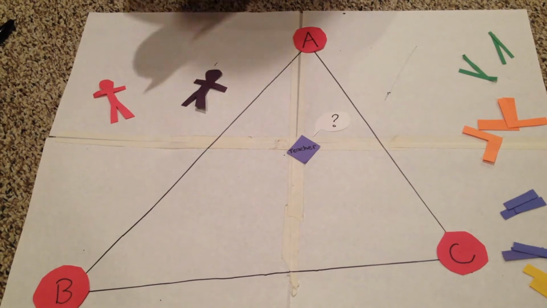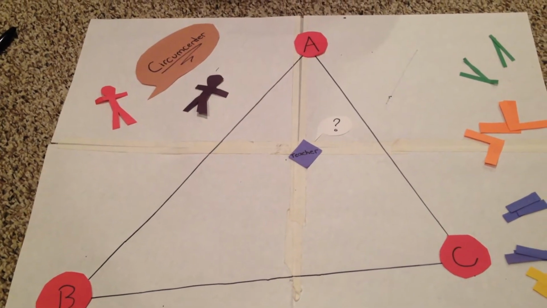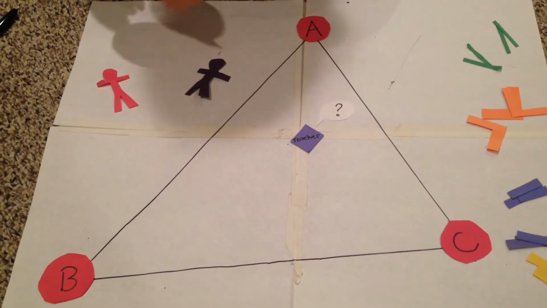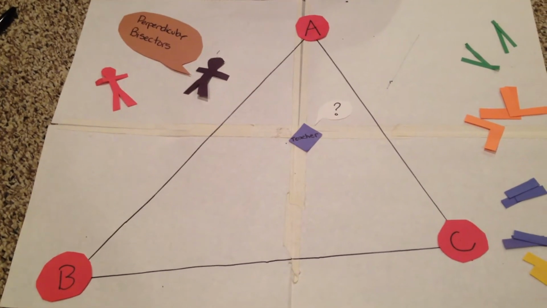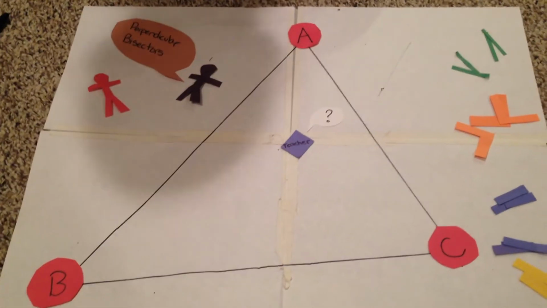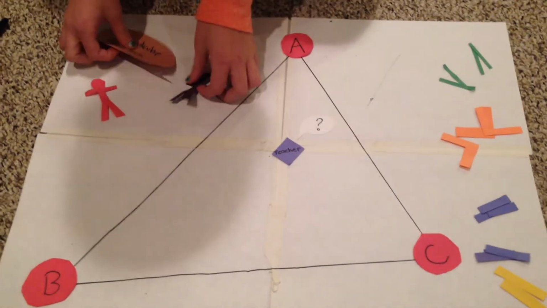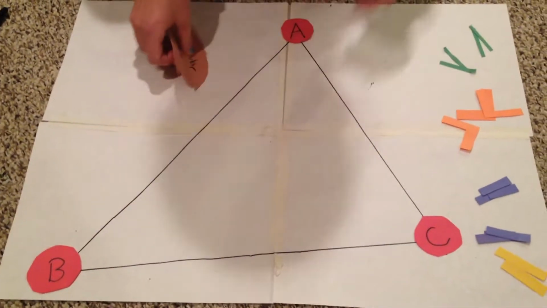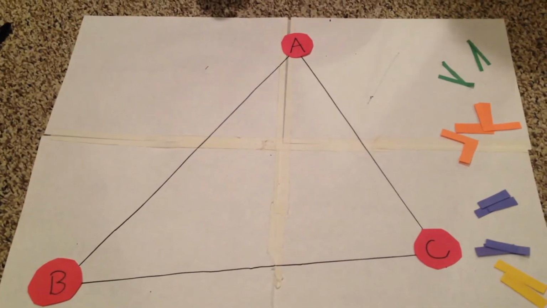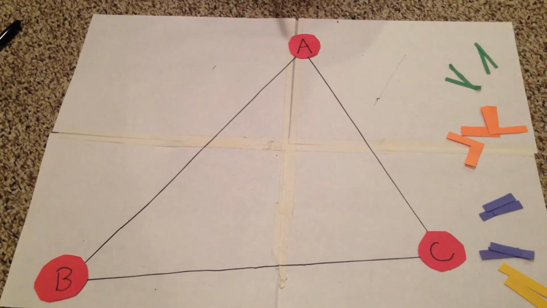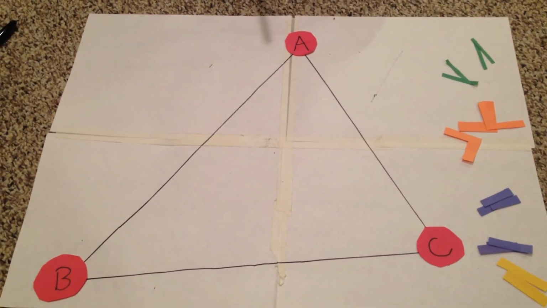Cassie suggested that they find the circumcenter of the triangle. Joe said, well, let's find it using perpendicular bisectors. They all agreed and enacted their plan immediately. First off, they found the perpendicular bisector of segment BC.